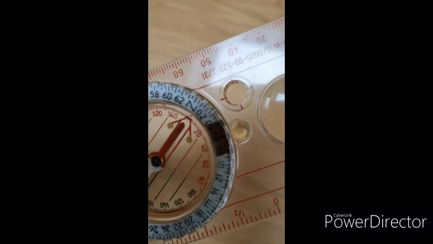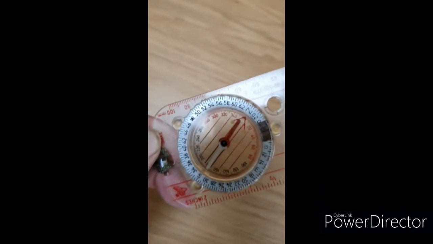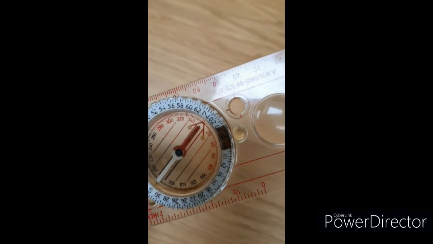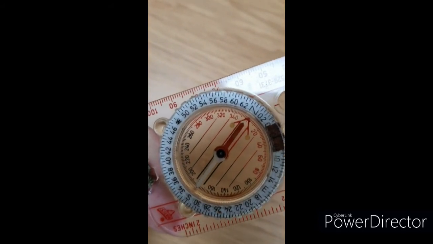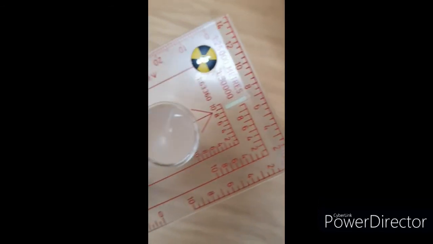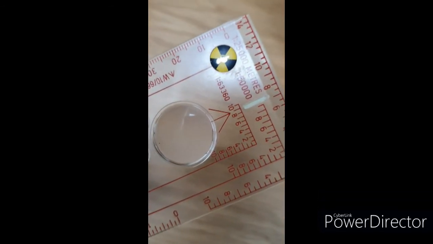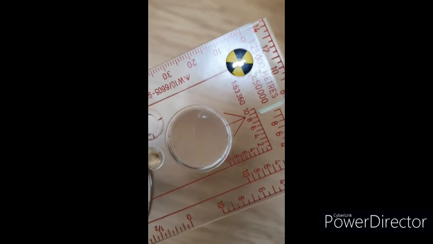So if you remember that, write it on your hand or write it on your map. So if this gets messed up in your pocket or something, you can just twist it back to that, put that needle back in there, red in the shed, follow that, and you'll be walking that bearing forever until you end up back where you started and you've gone around the world.